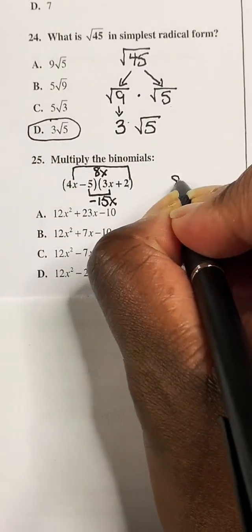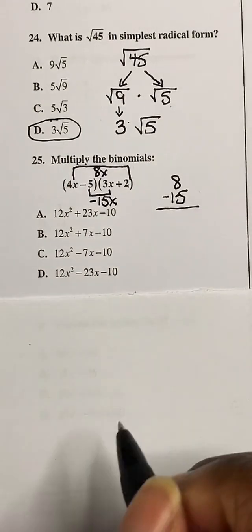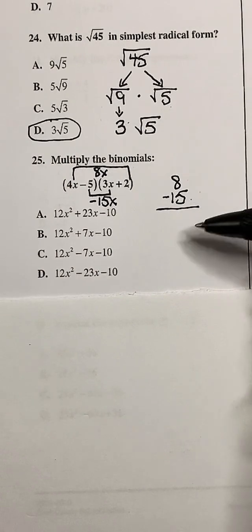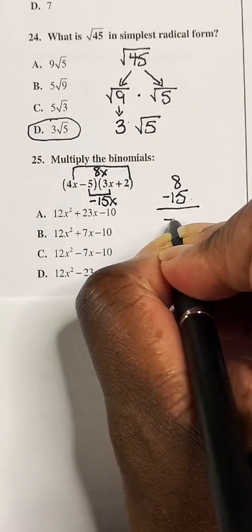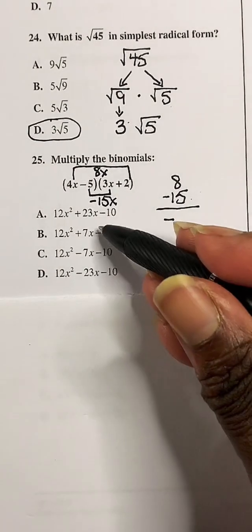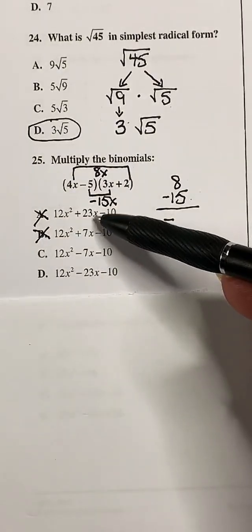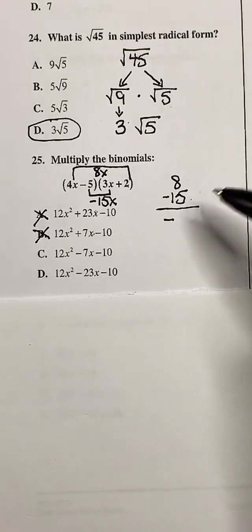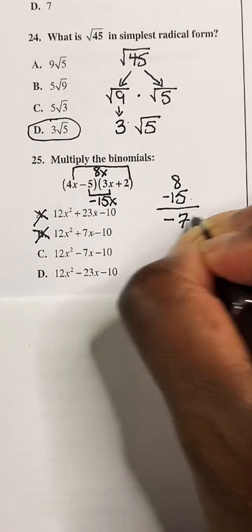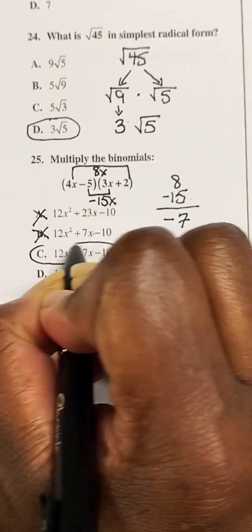So what is 8 minus 15? If you think of it this way, you owe me $15. You paid me 8. That means you still owe me money. So it's going to be a negative. So if my answer is going to be a negative, that means A and B are done because those are positive numbers. But then 8 minus 15, that gives us our 7. So we're looking at a negative 7. So number 25, the answer is C.